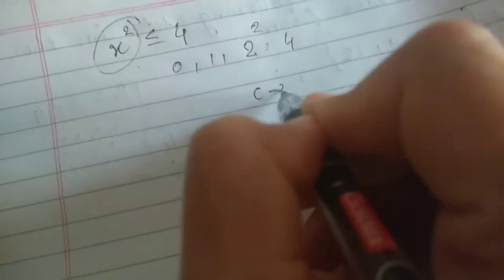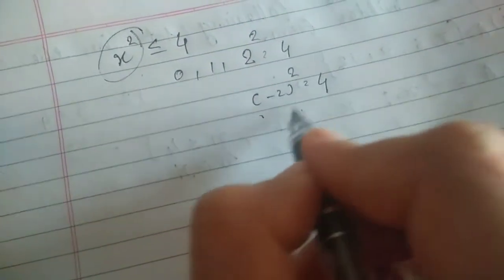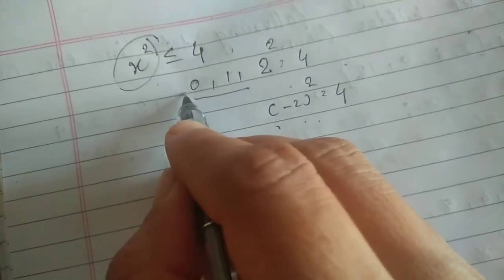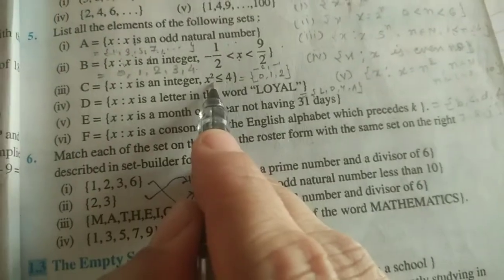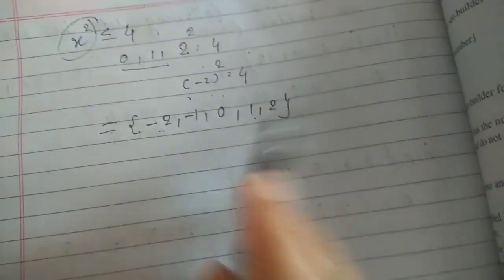If you take negative 2 also, then that square is also 4. So less than or equal to 4 means we cannot go beyond 2. So we have to go up to 0, 1 and 2. Because our question is x is an integer such that x square is less than or equal to 4, and it is not given whether it is positive or negative. So we have to write down all the positive and negative integers, that is -2, -1, 0, 1 and 2. So these are the elements of this set.